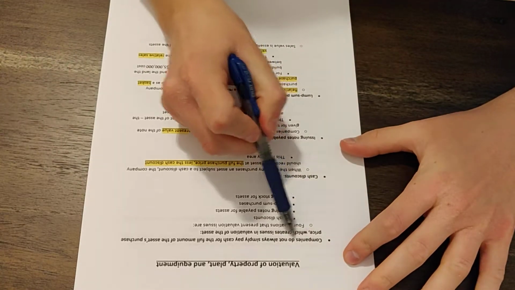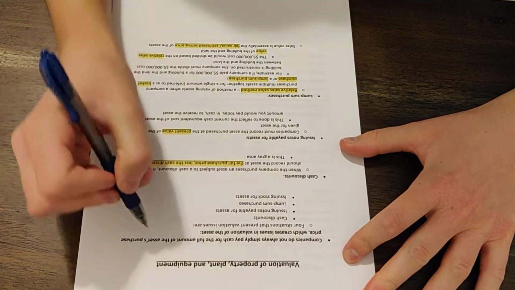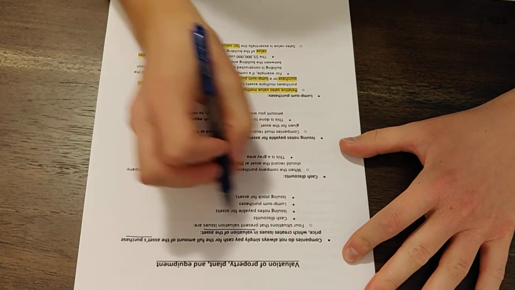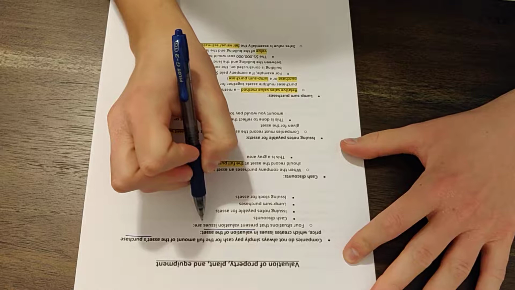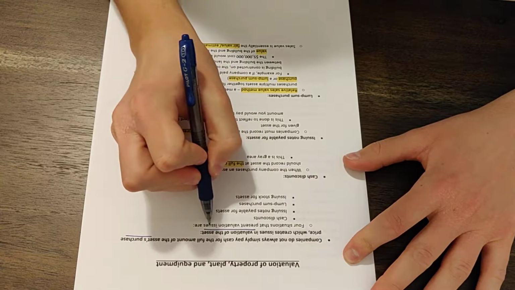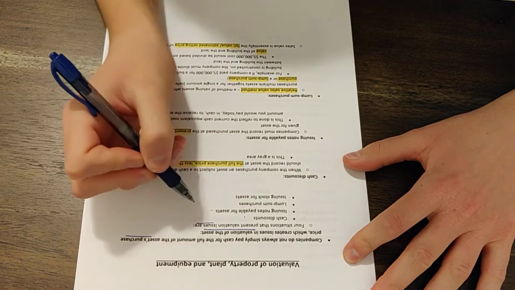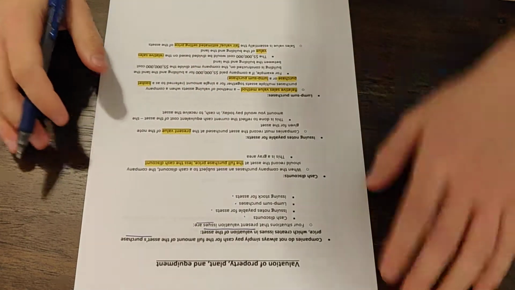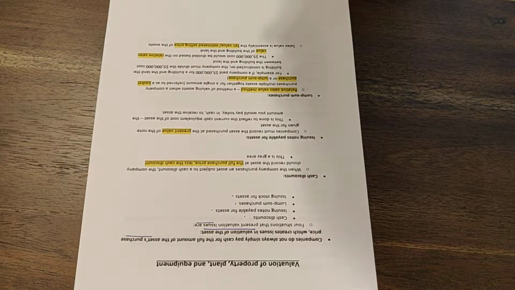Okay. Companies do not always simply pay cash for the full amount of the asset's purchase price, which creates issues in valuation of the asset. Okay, so four situations that present valuation issues are cash discounts, issuing notes payable for assets, lump sum purchases, and then issuing stock for assets.